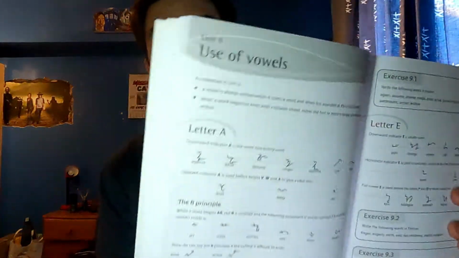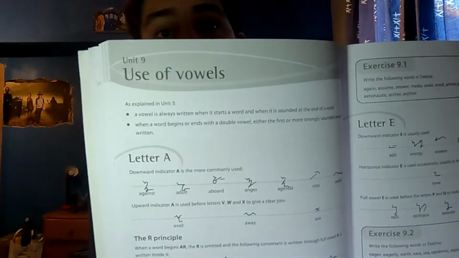It has 9.8 exercises, something like that, in this unit. That is, well, 8 exercises to our dictation. Well, 10 exercises to a dictation. So I've done 8 exercises. This one is about, if you don't know already, the use of vowels.